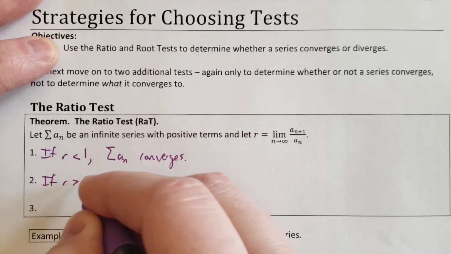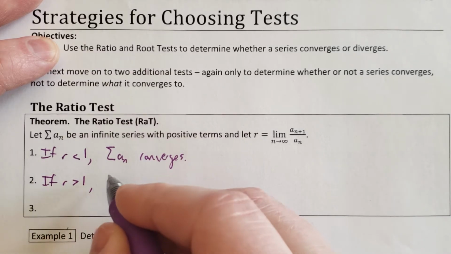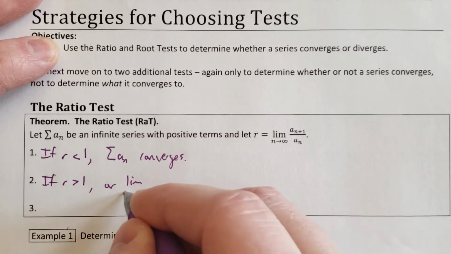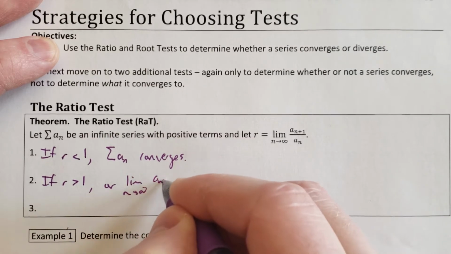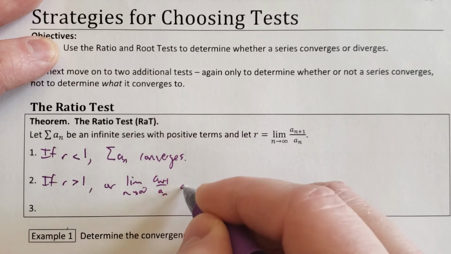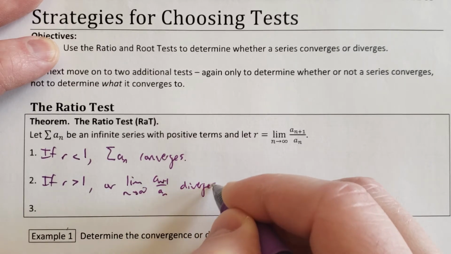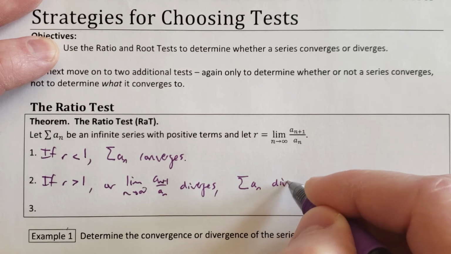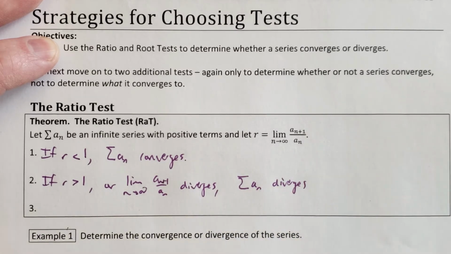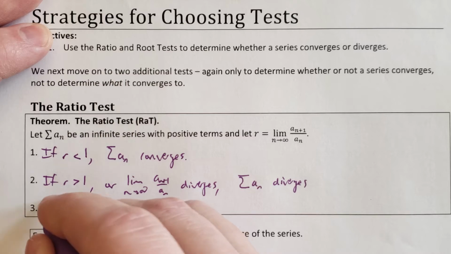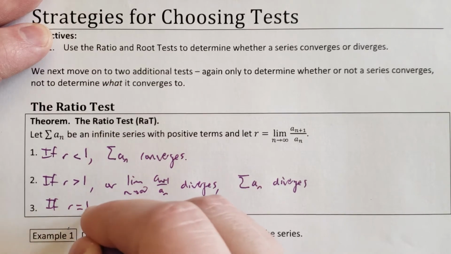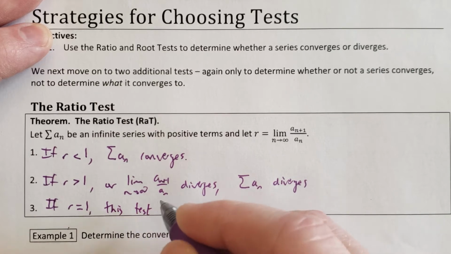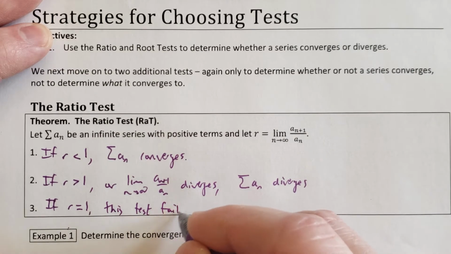If the r is greater than 1, or that limit as n goes to infinity, a sub n plus 1 over a sub n diverges, then you can guess what's going to happen here. The series diverges. And finally, the bad news, if that r is equal to 1, this test fails. And you can't actually use it. You need to find another test.